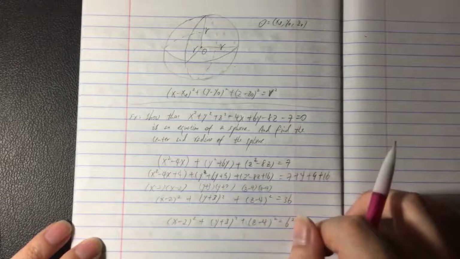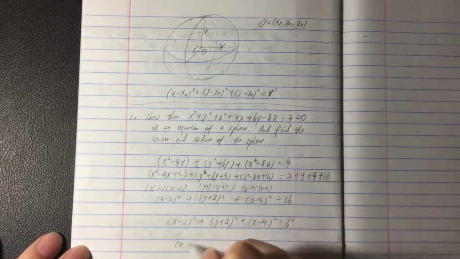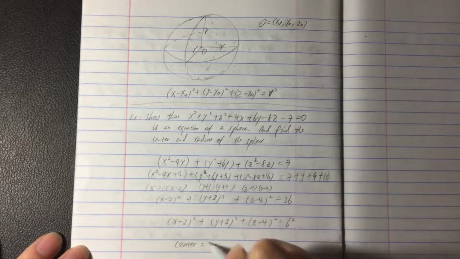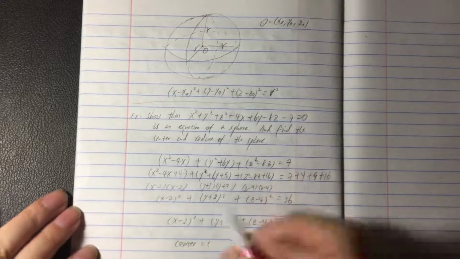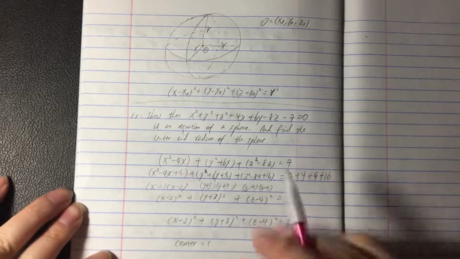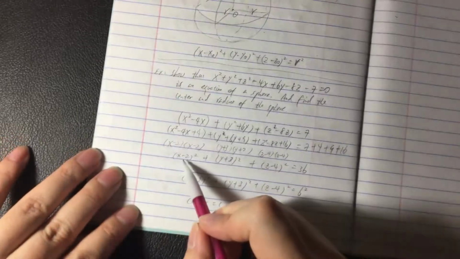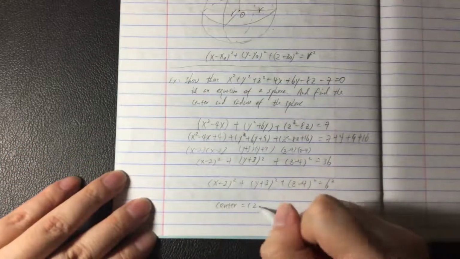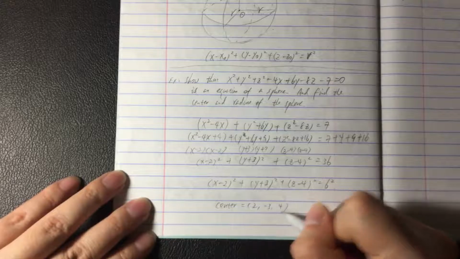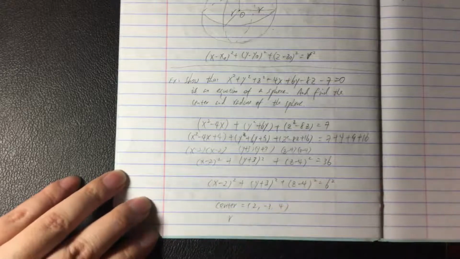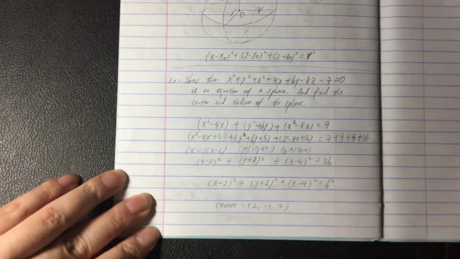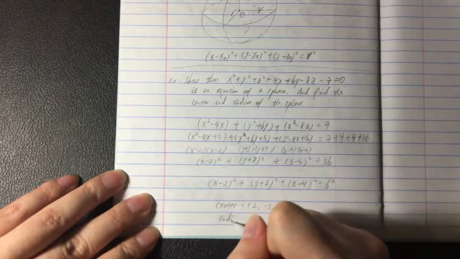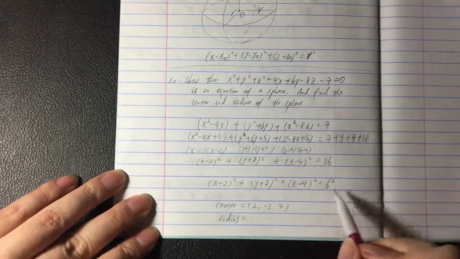So this is the equation of a sphere. The center is (2, negative 3, 4). The radius is 6.